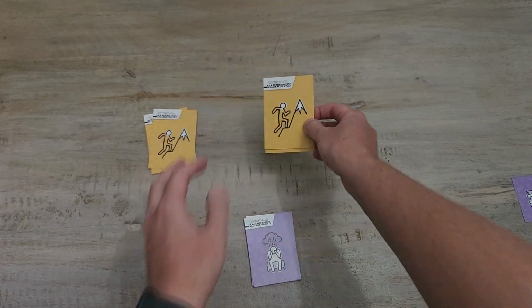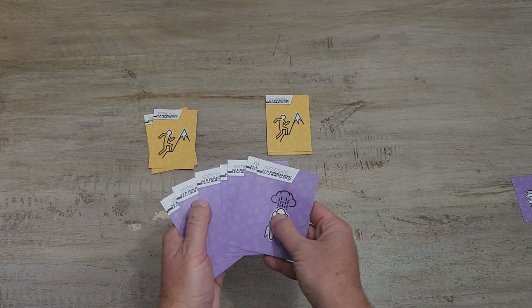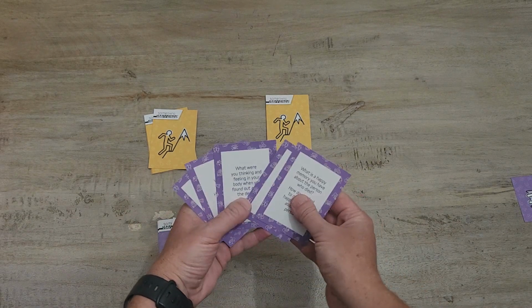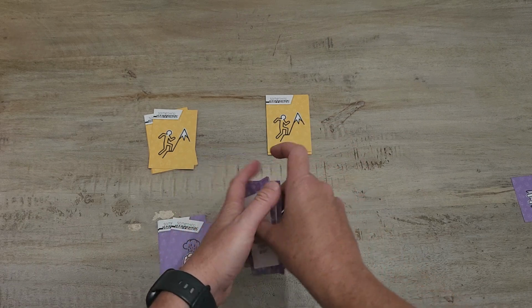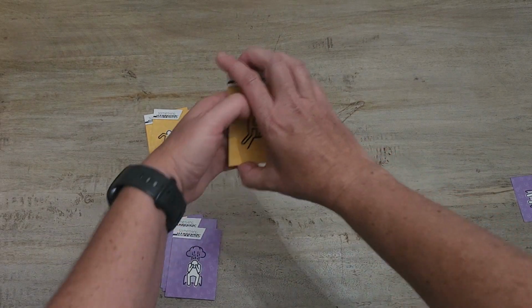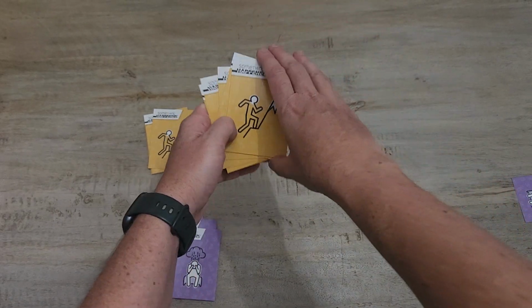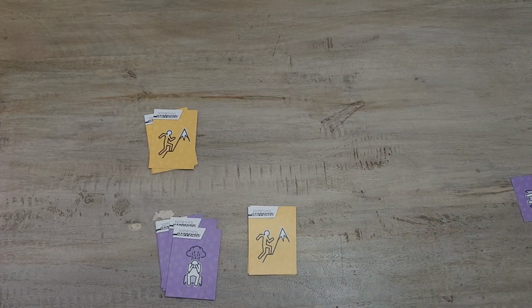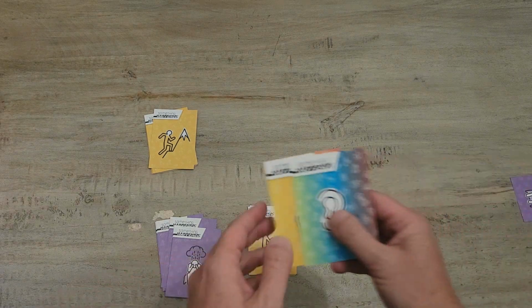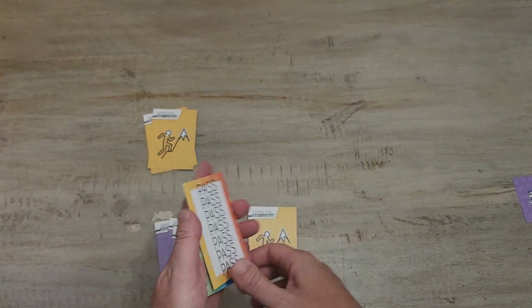On the client's turn, they would pick a processing card, and then the therapist would take their turn by taking a regulation card. Again, Tell Me More cards and Pass cards could be used during this game as well.